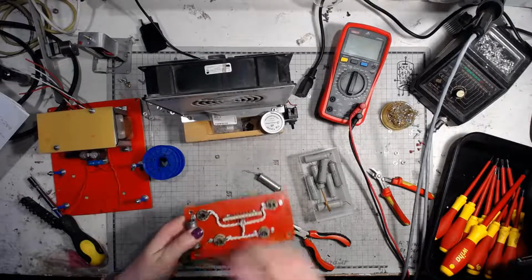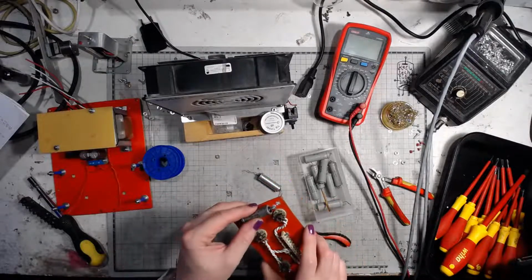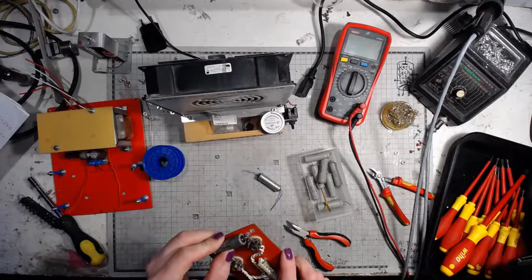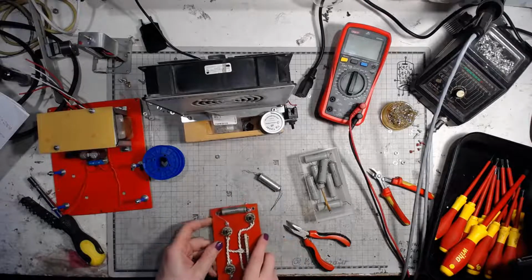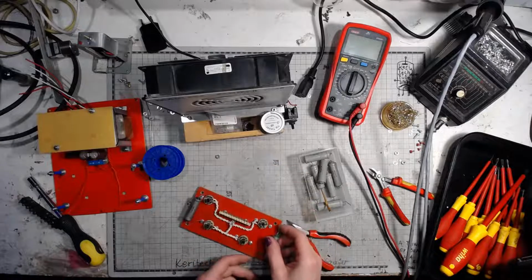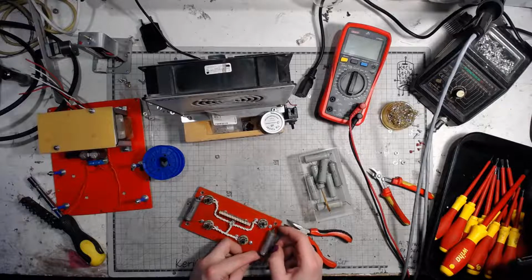Yeah, I guess let's do it this way, and I will use a zip tie to attach this capacitor and the other one on the opposite side.